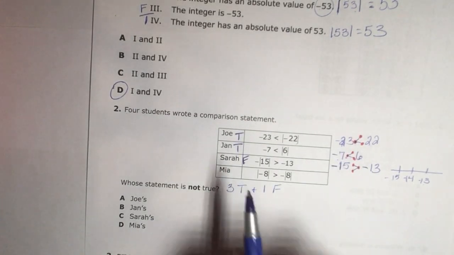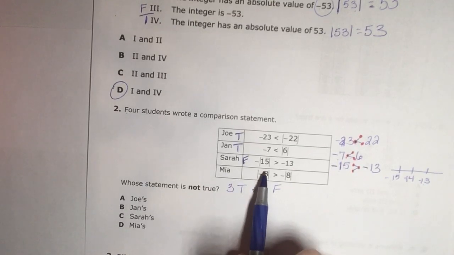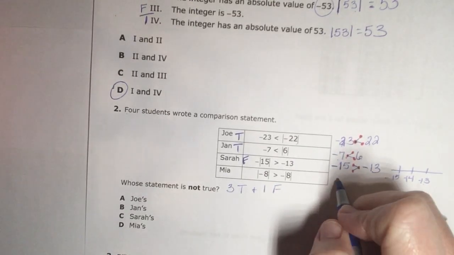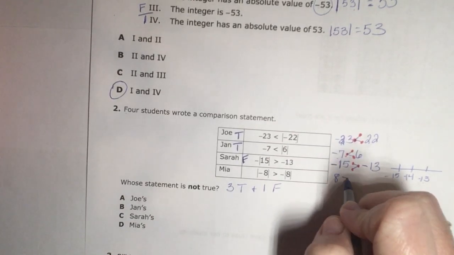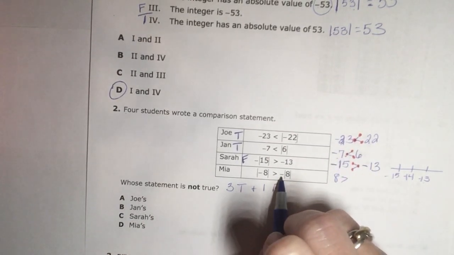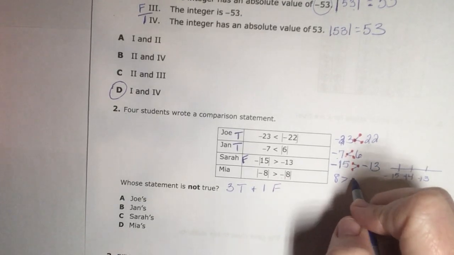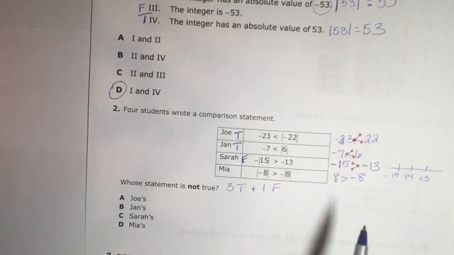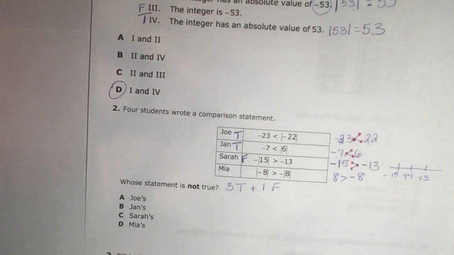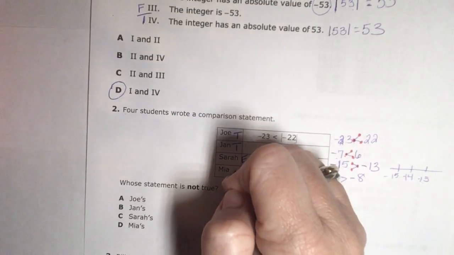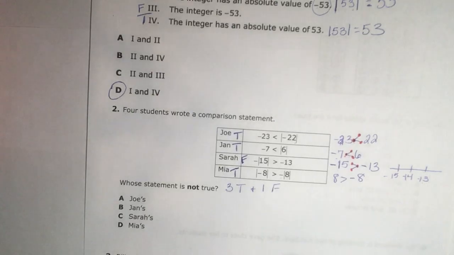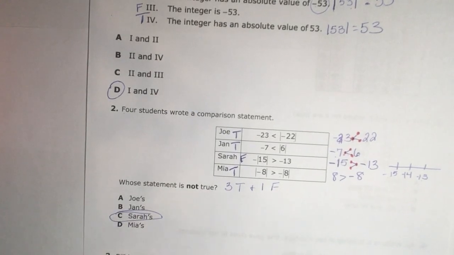And then Maya, we've got negative 8 on the inside, so we're looking for the absolute value of negative 8. The absolute value of negative 8 is 8, is greater than, this negative is on the outside, so negative absolute value of 8, and the absolute value is 8. So is 8 greater than negative 8? Yes, because it's positive. So Sarah's statement is not true.